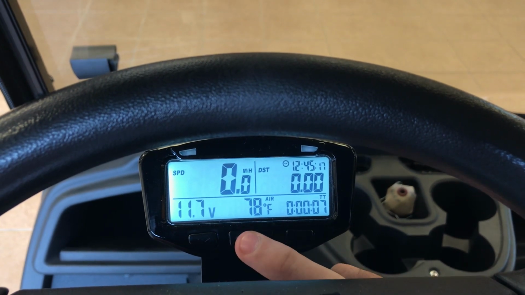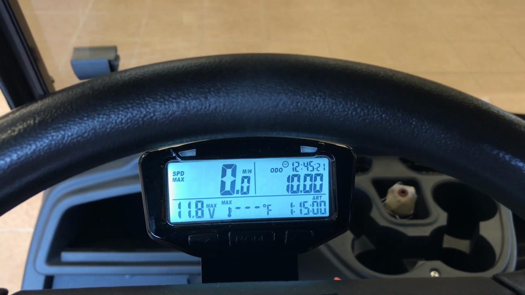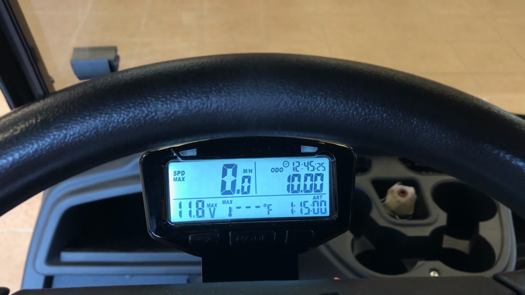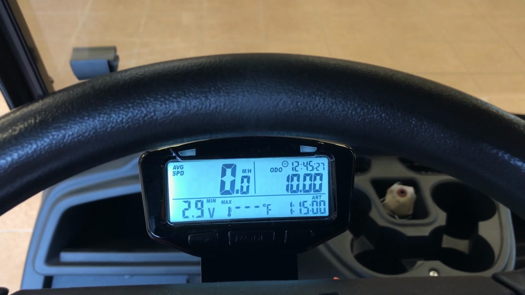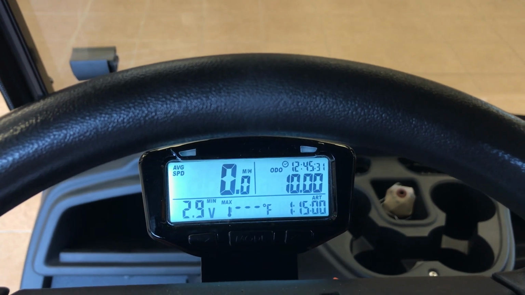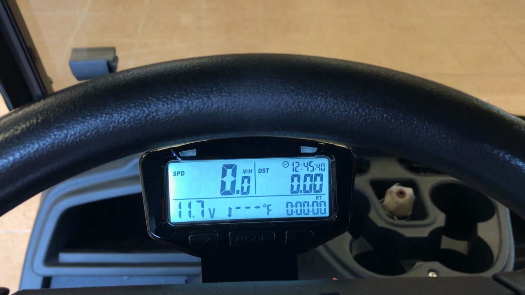Pressing mode again goes to your third screen, and again starting with the top left, here you have average and max speed, ODO, or your total odometer. To the bottom you have minimum and max battery voltage, a blank section in the middle, and ART, or accumulated ride time, to the right. This is the total time in motion on the golf cart since the speedometer has been installed.